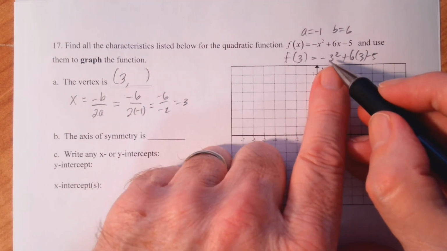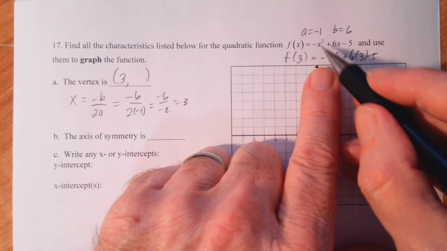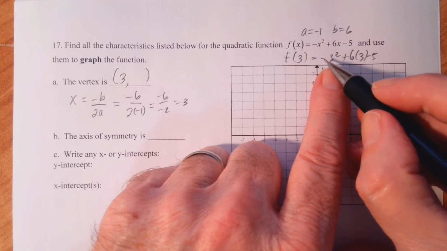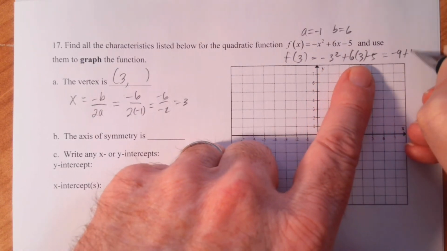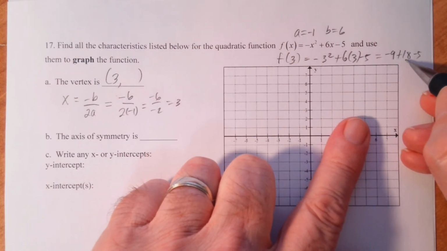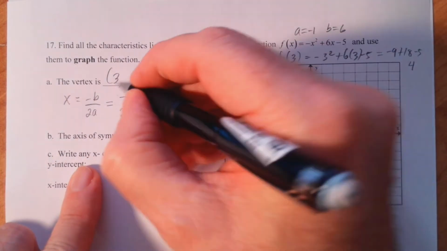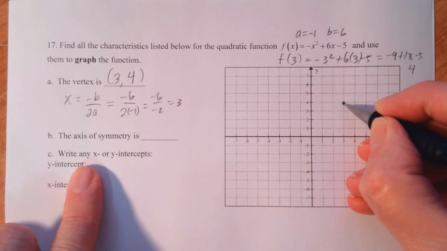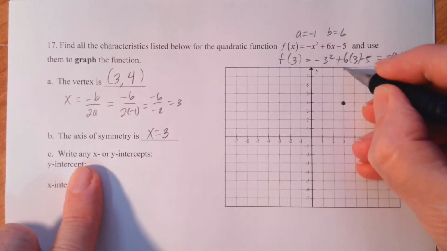Now be careful here. There's no parentheses around the negative x here. We're squaring just 3, which 3 squared is 9, and then applying the negative, you get negative 9 plus 18 minus 5. Negative 9 plus 18 is 9. 9 minus 5 is 4. So the point 3, 4 is our vertex. Our axis of symmetry will be x equals 3.